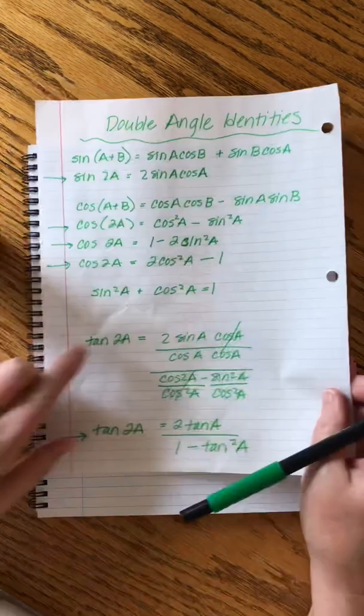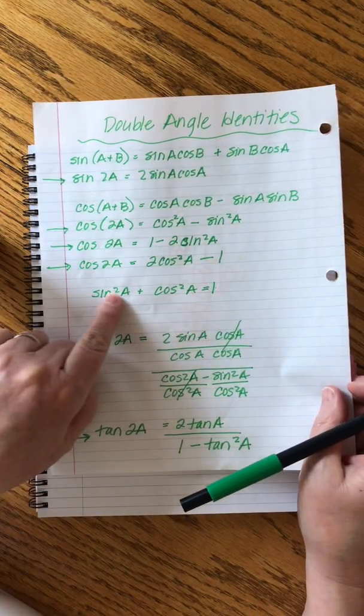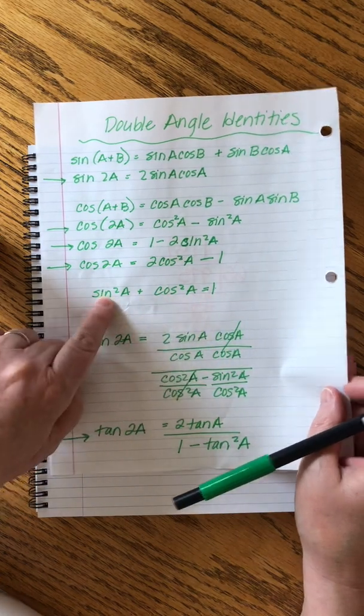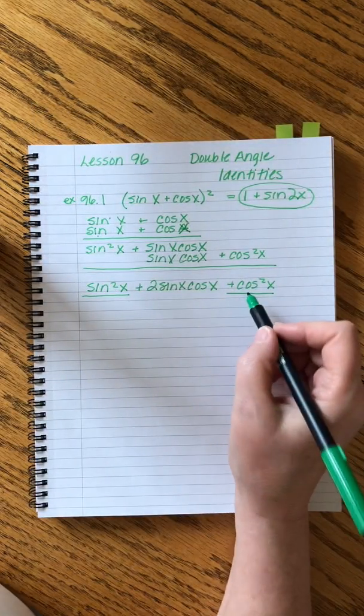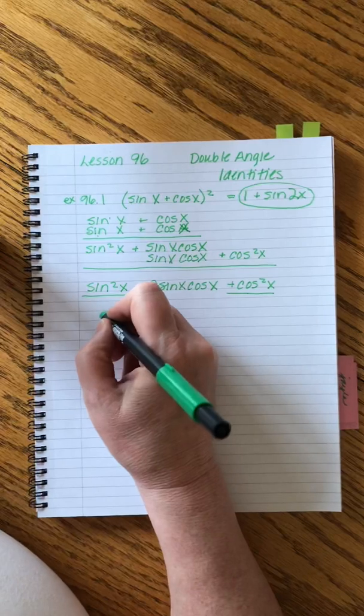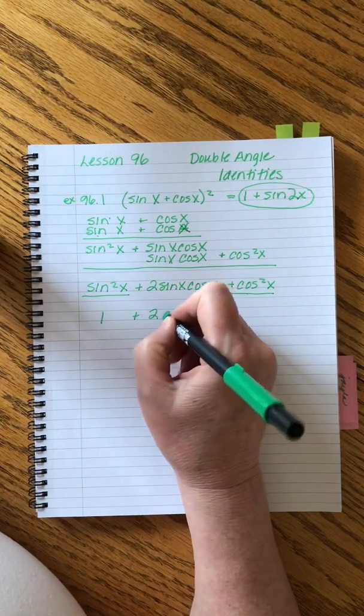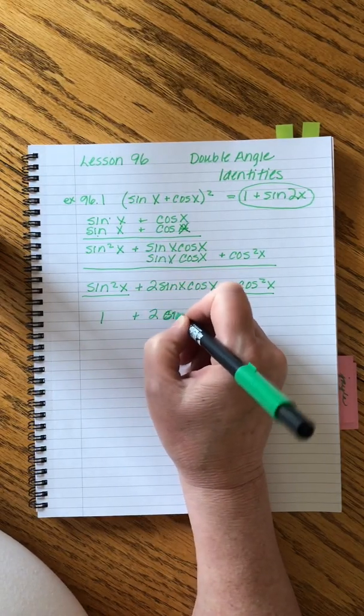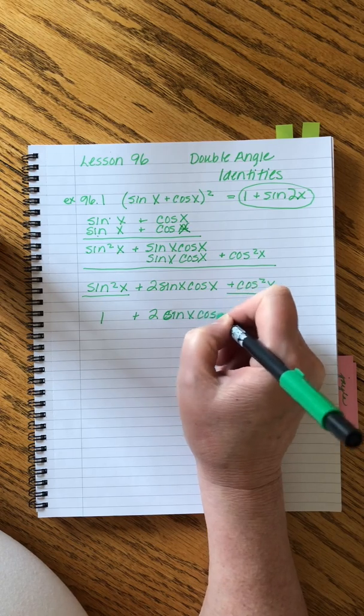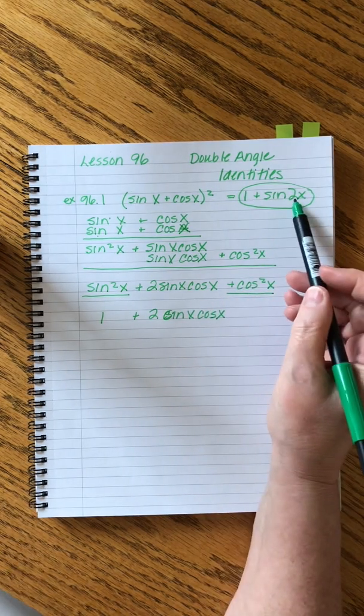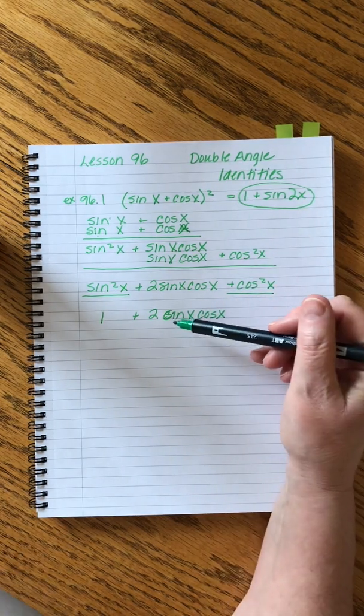It's the first of the Pythagorean identities, right? So I'm going to change this into a 1. 1 plus 2 sine x cosine x. I know that we're trying to get a double angle, and this looks vaguely familiar.